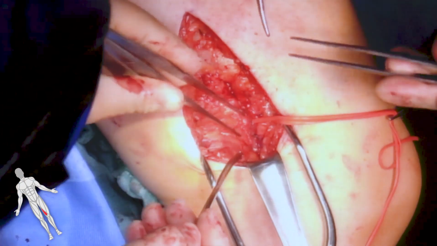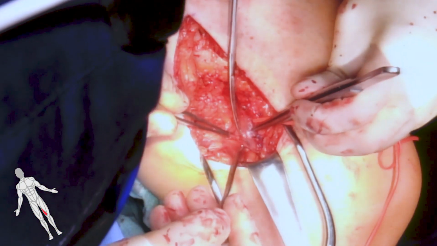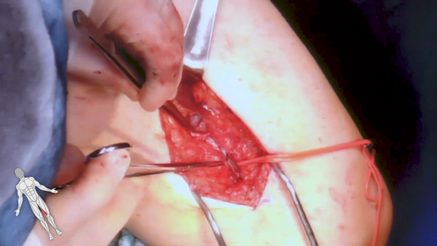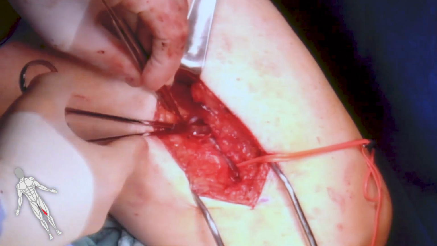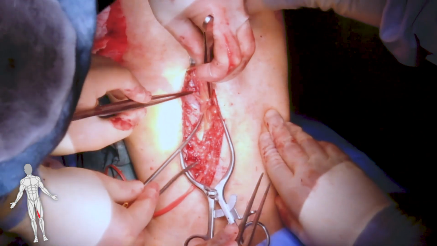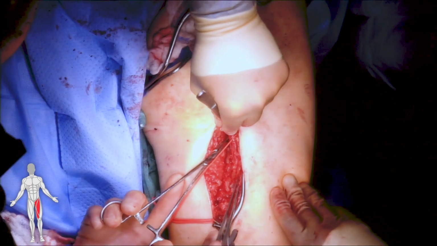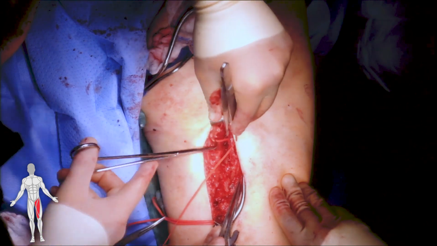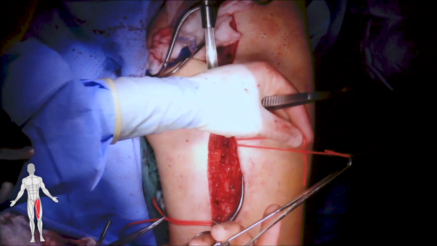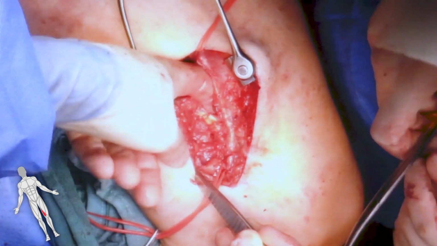We were careful to preserve as many vessel branches as possible. We also dissected free the femoral-popliteal vein. And the saphenous nerve was preserved. Once the femoral-popliteal vein is dissected free, both the artery and vein were controlled with vessel loops.